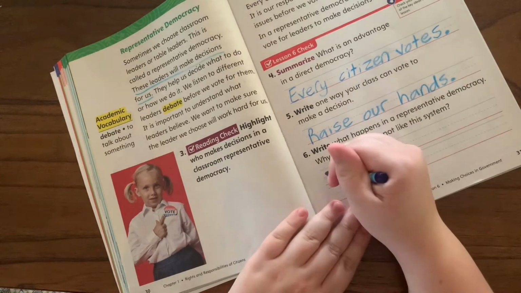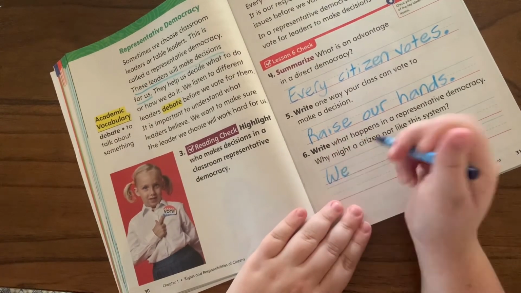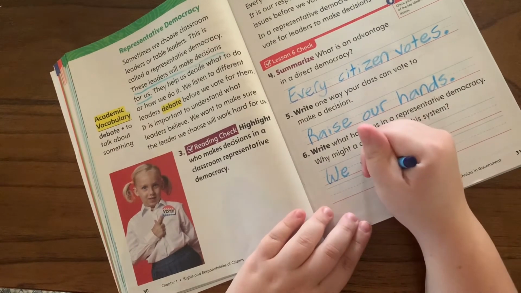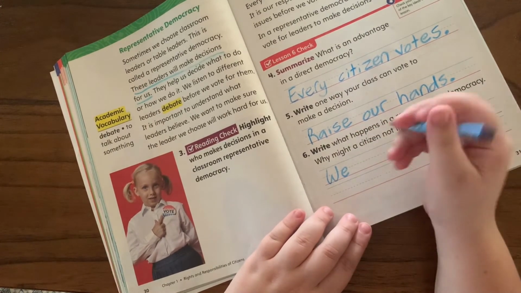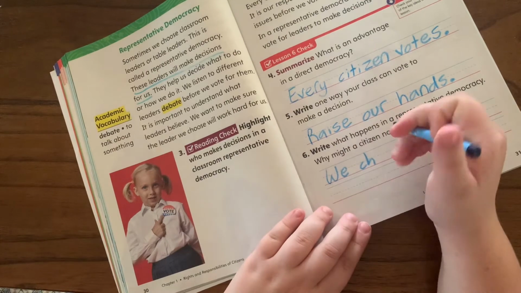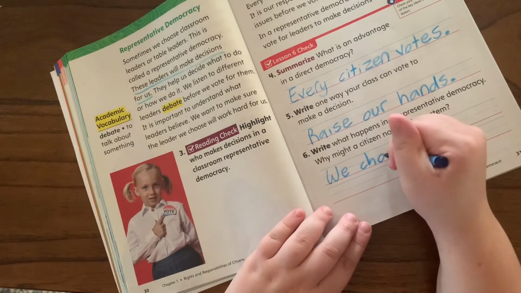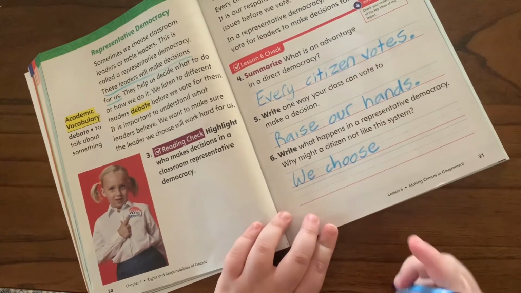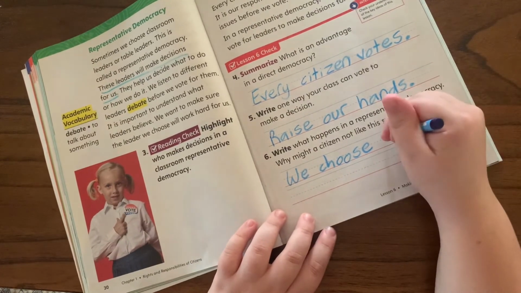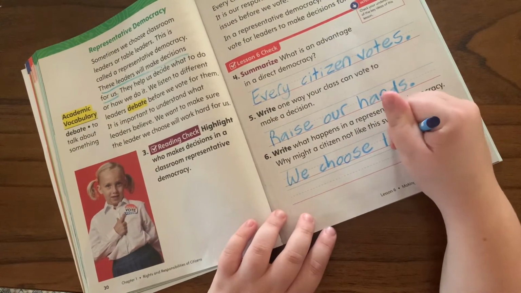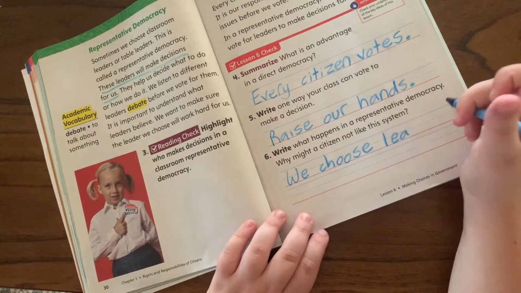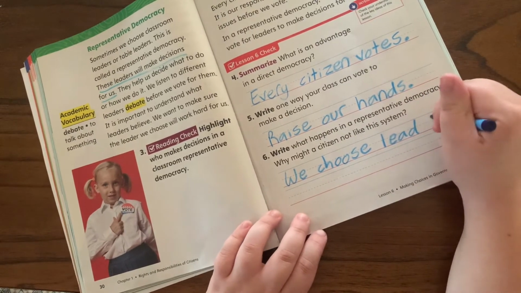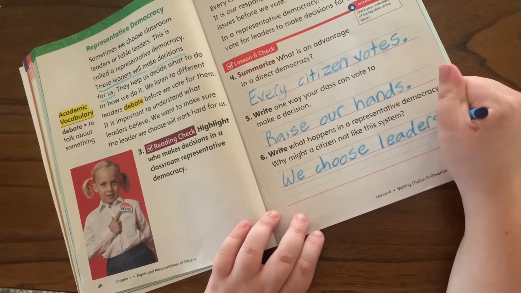Let's write we choose, we hear that ch, ch, s, and silent e. We choose leaders, e, d, ers.